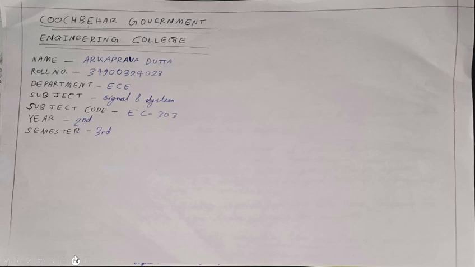Today, we are diving into one of the core topics in signals and systems, classification of signals. We will look at different types, their maths, graphs, and real life relevance, all explained simply and clearly. So let's get started.